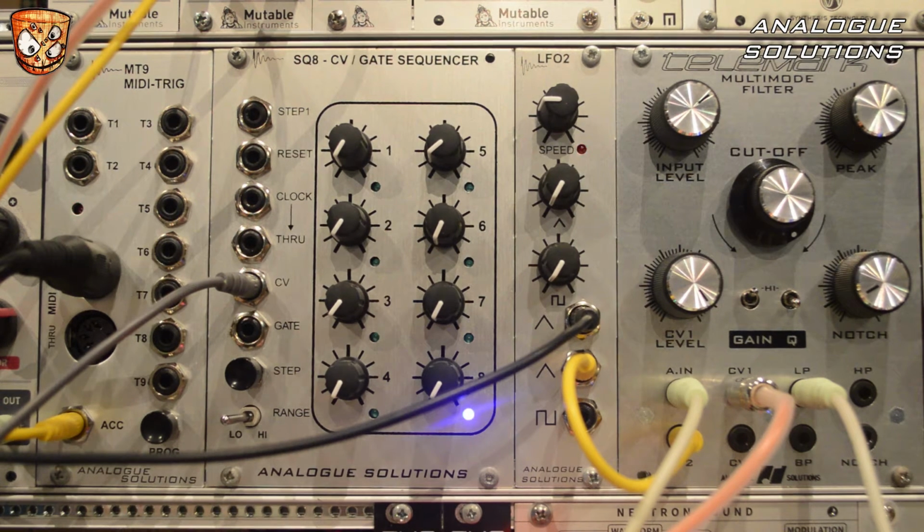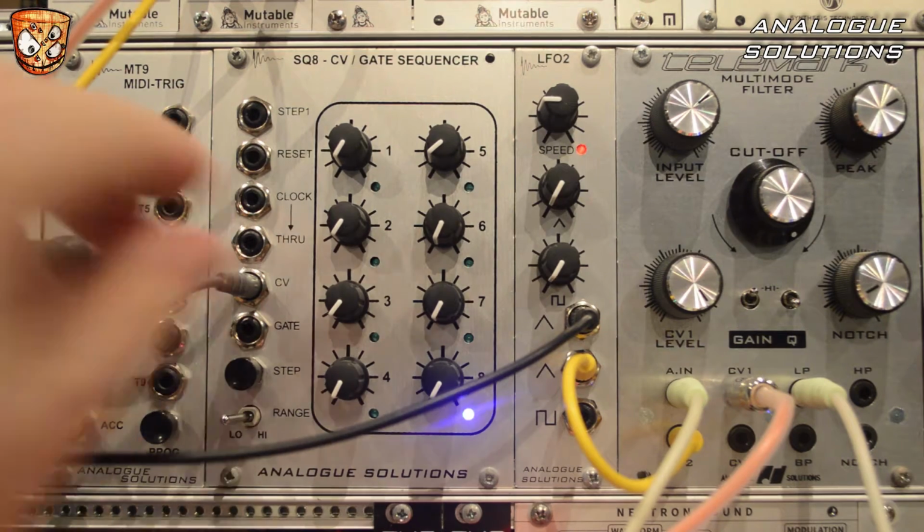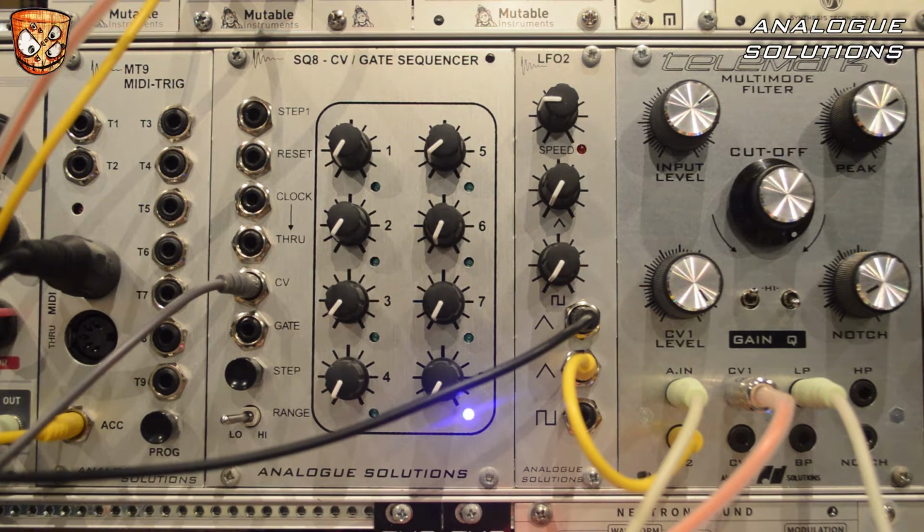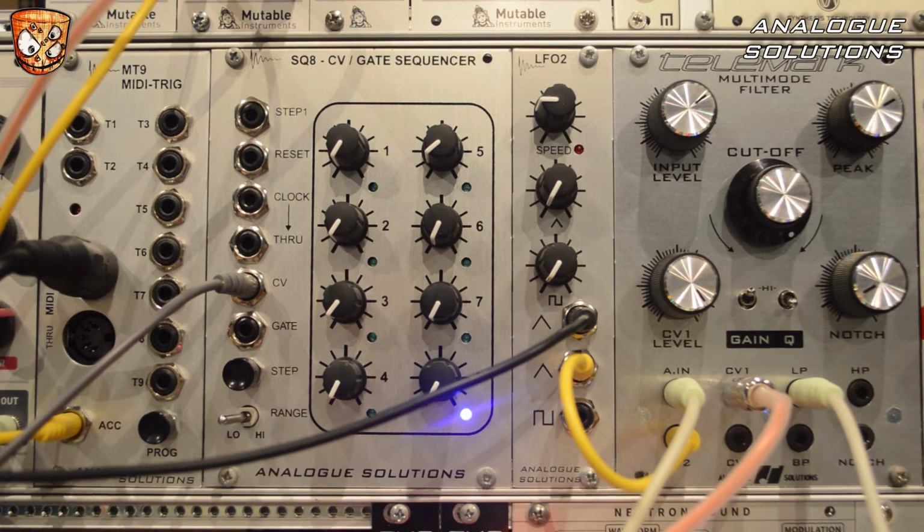I'll be using the Telemark filter, LFO2 and MT9 MIDI to trigger, all from Analogue Solutions to build up some patches. Here's the CV output from the SQ8 going into an attenuator, which is then going into my quantizer and then on from there into my oscillator.